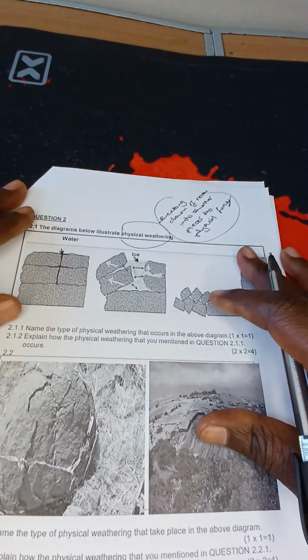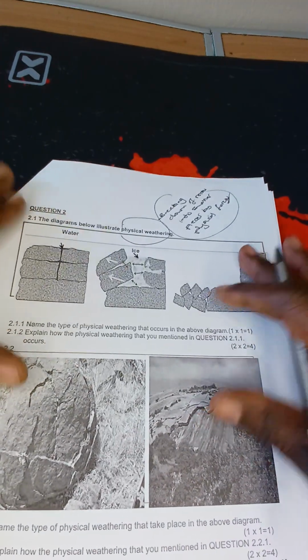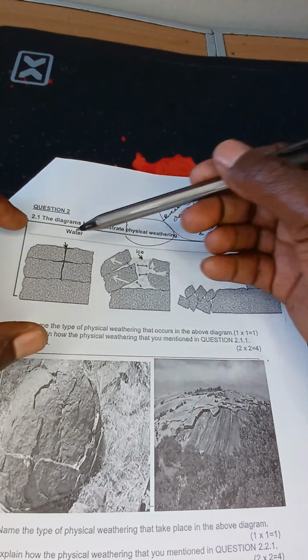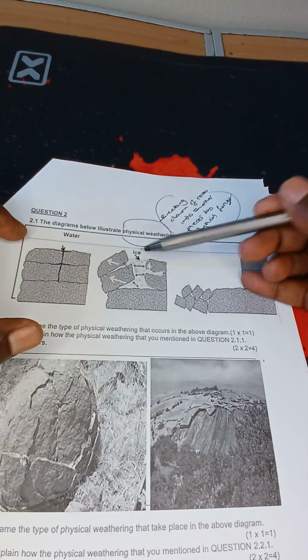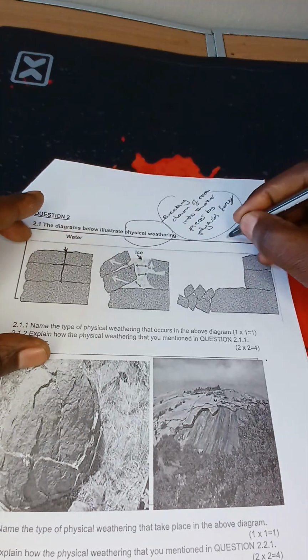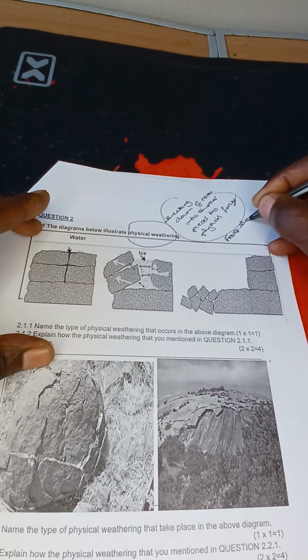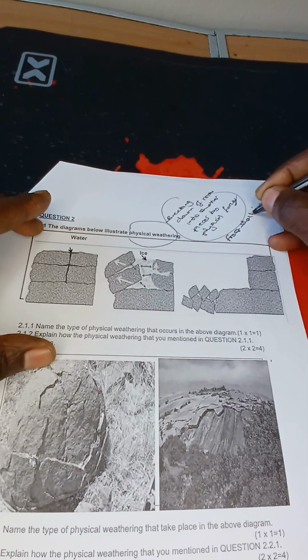So if you look at the diagram now, let's try to analyze the diagram, then we move on to look at the question. So what is happening when it comes to physical weathering? Of course, what comes to your mind when you see the water seepage and the ice, the process that comes to your mind is frost shattering. So you have to highlight under which conditions we have frost shattering.